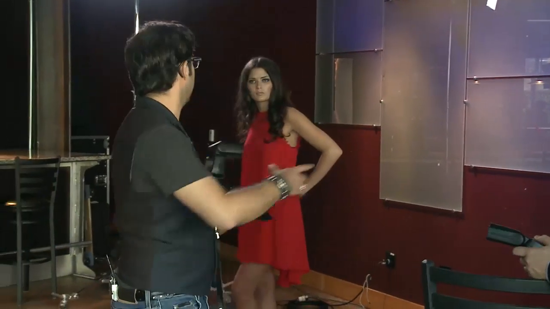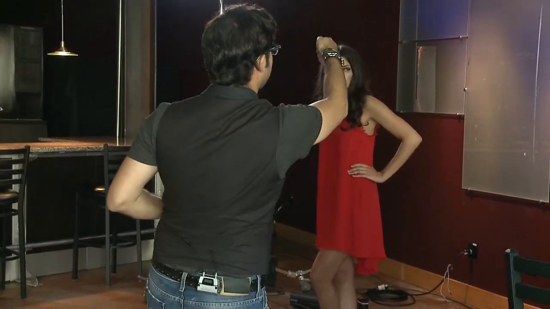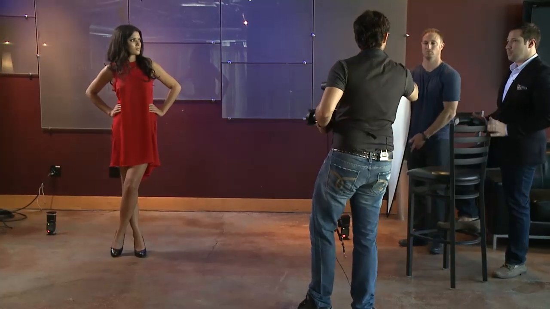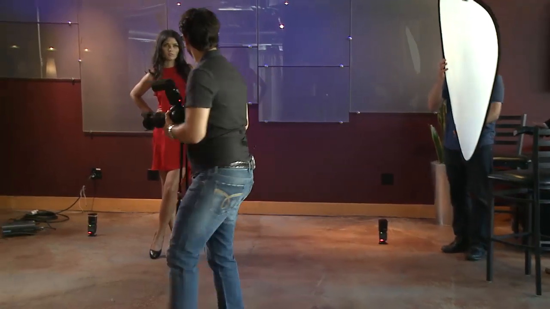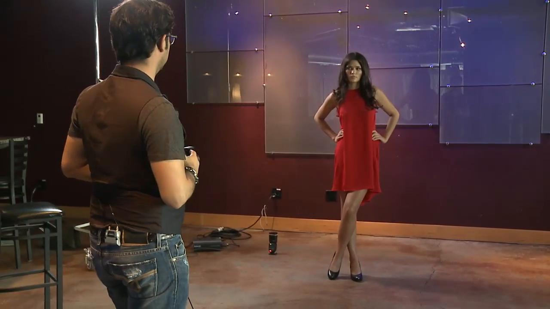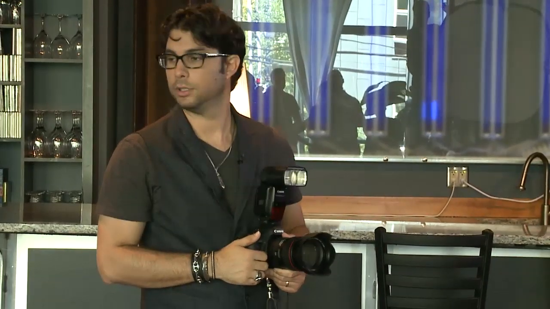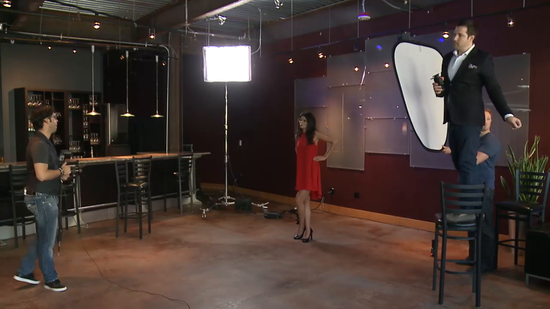So let's go ahead and stand there and try to point the flash right at her from that angle, and I'll try to not match it. Now, what's going to happen to the other side of her face? Dark. So if you want to be anal, just put a reflector on the other side. All right.